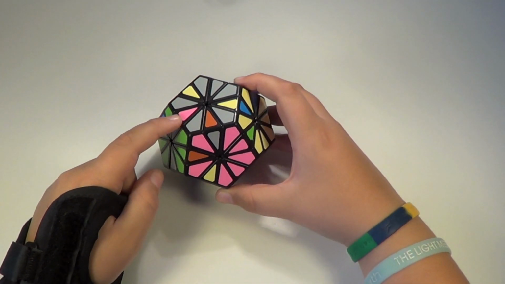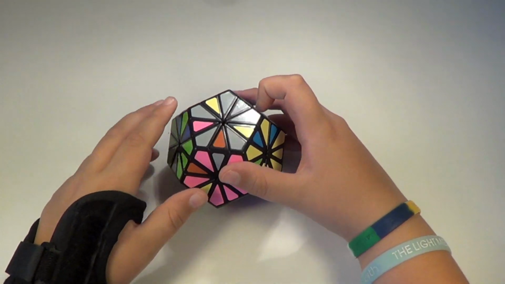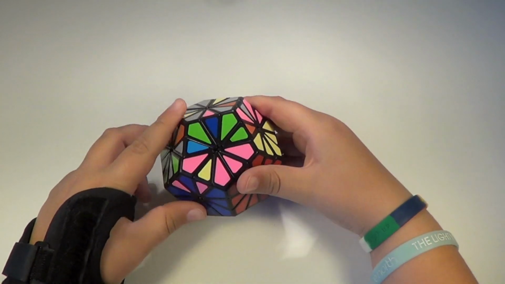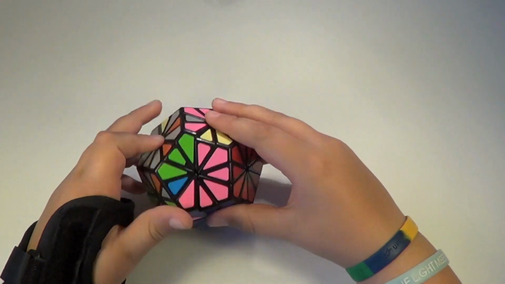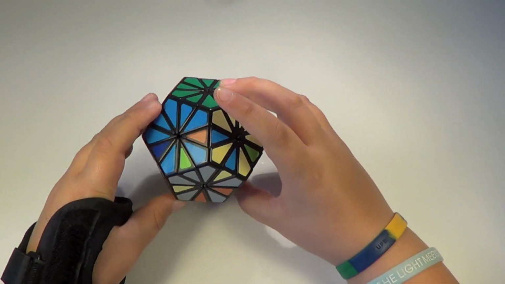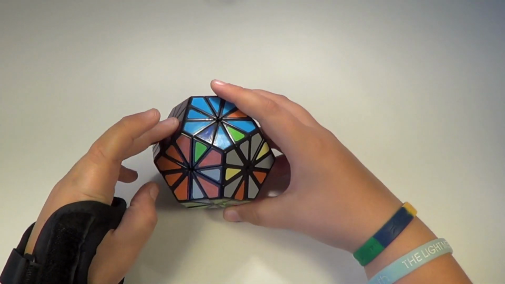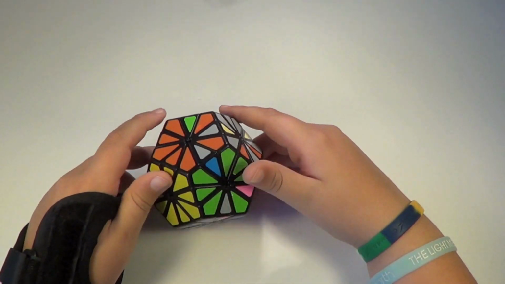Here, this one is not in the right position to be put in, but if you simply turn it like that, it can be just put in. Just like that. Okay, so for the last one, it's right here. This one's a bit more complicated.